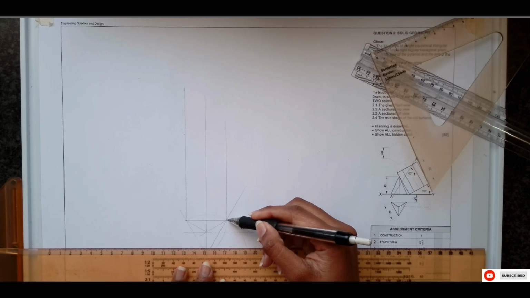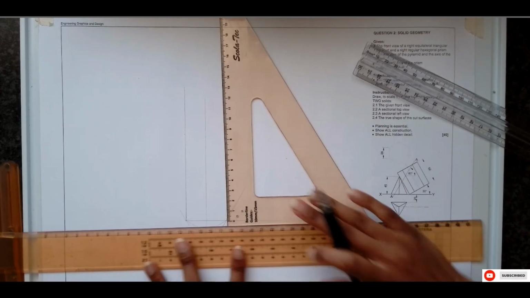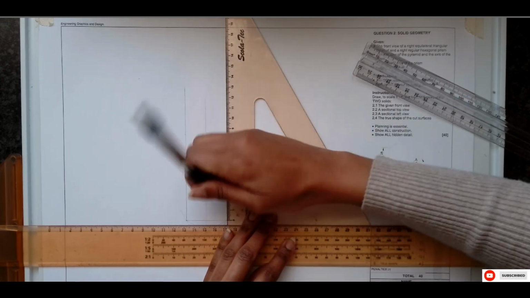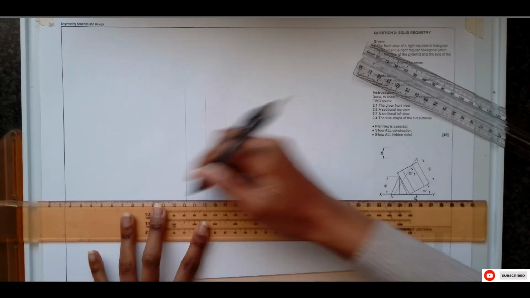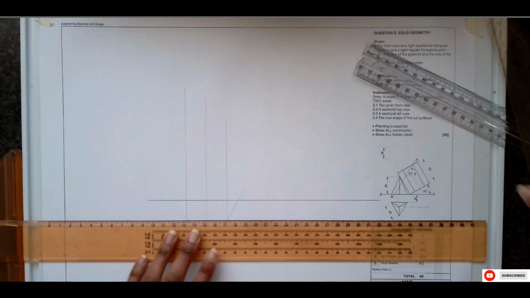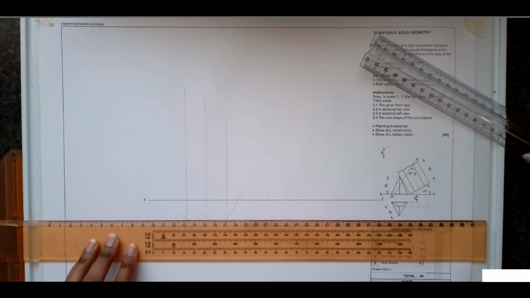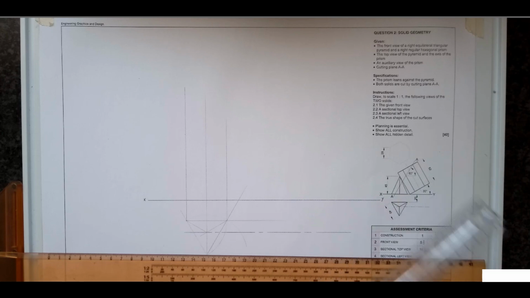Then from this side up 20 to the XY line. Then the height of my pyramid is 45.